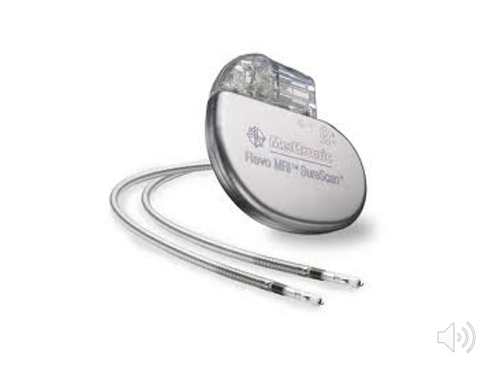Now, you'll notice that the pacemaker has a generator that serves as the body of the pacemaker, and then it's connected to some leads that are going to transmit the electrical impulses that the generator produces.